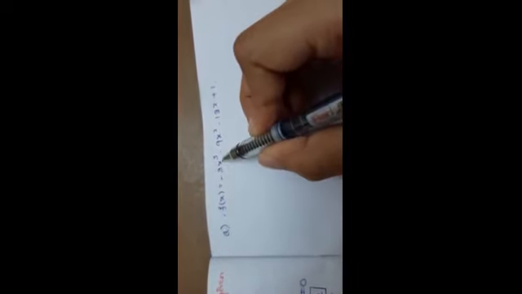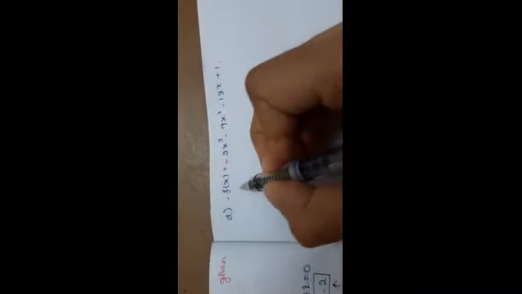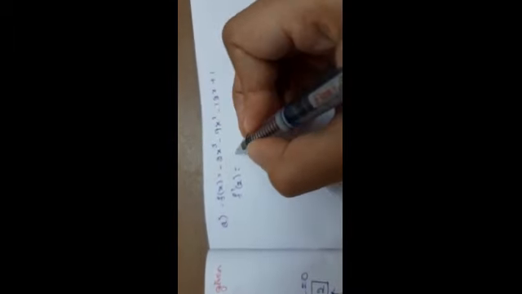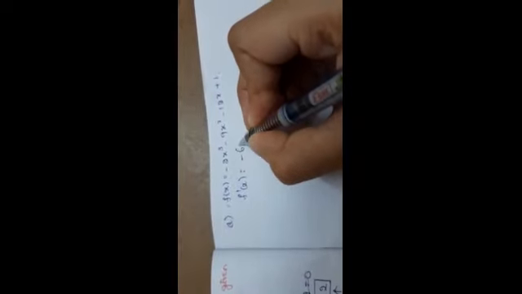So the next question is f of x is equal to minus 2x cube minus 9x square minus 12x plus 1. So the first thing I am doing is taking the derivative of this. So what is the derivative? Minus 3 twos are 6, minus 6x square, minus 9 twos are 18x, minus 12. So this is the derivative of the given function.